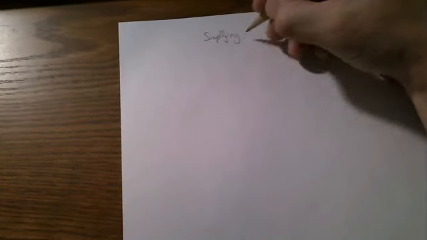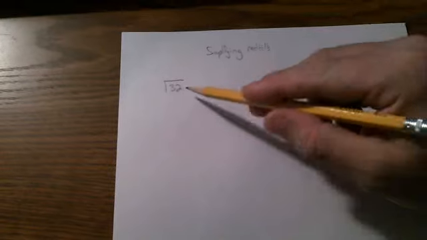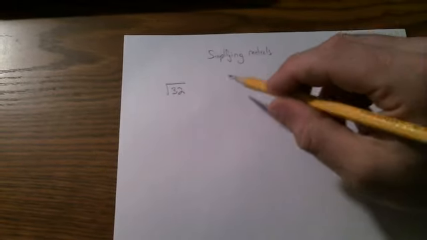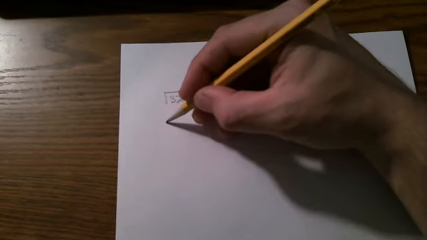So let's practice simplifying some radicals. Let's express radical 32 in simplest radical form. So what you're trying to do is break up the number on the inside into a product of 2 numbers.